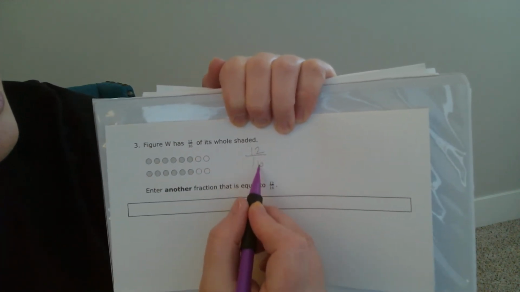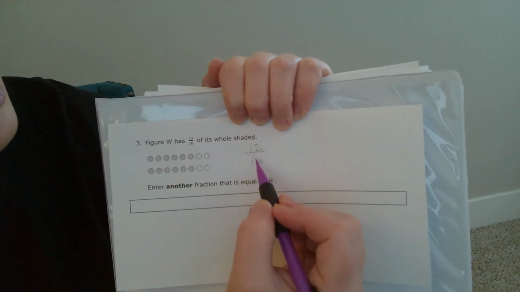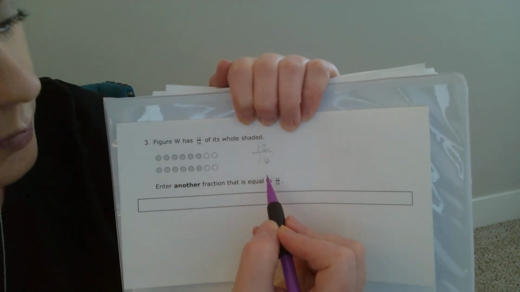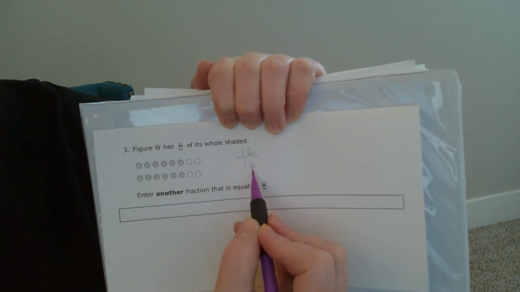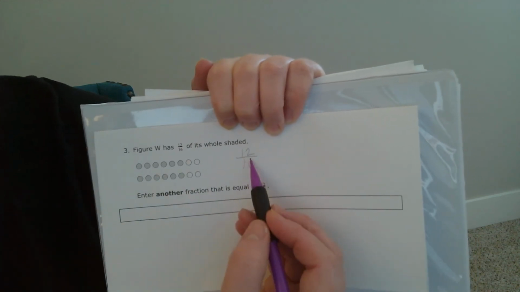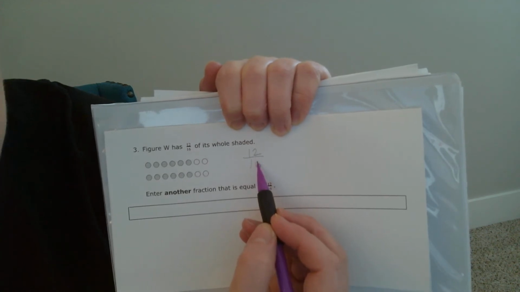I know that 12 and 16 are both even numbers, so I could divide both of those by 2, and that would be equivalent. If I were to list all the factors for 12 and all of the factors for 16, the greatest common factor would be 4. So I could divide by 4, and that would give me the simplest form of this.